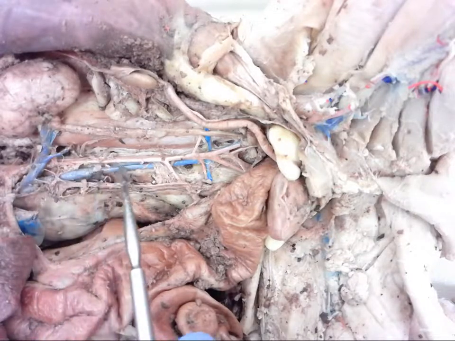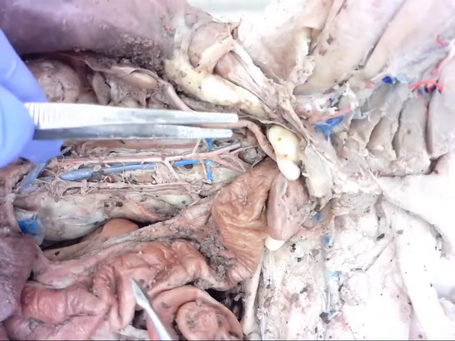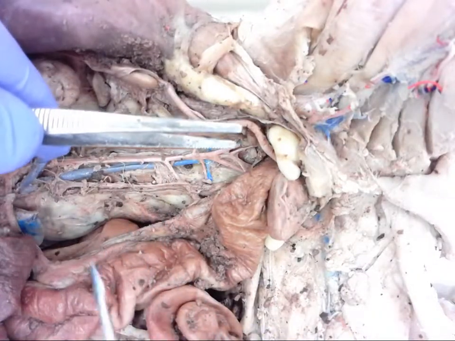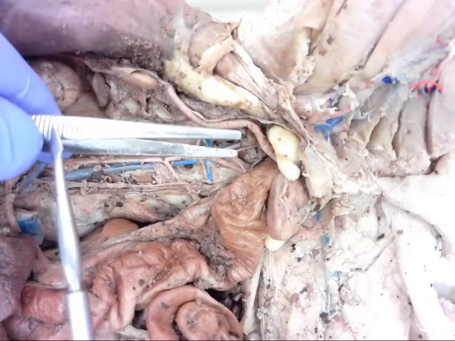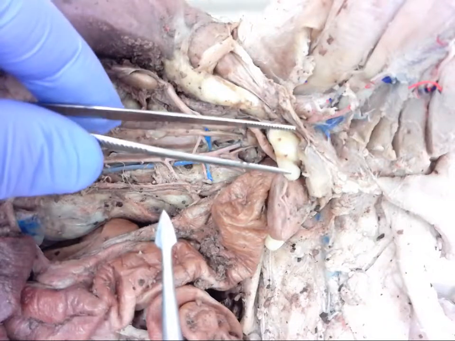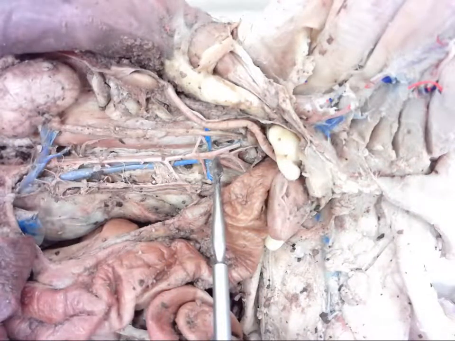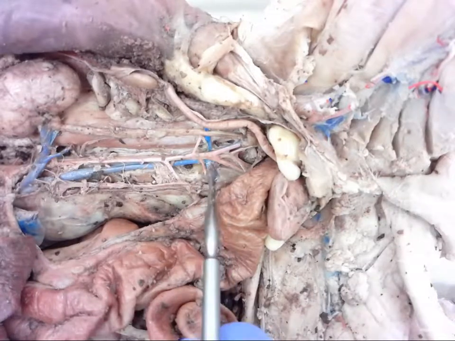And then as you get further down, they sort of rotate on top of each other. I'll use my forceps as an example here: you have the inferior vena cava on top, and then as they go through the abdominal area, they're going to rotate, and your aorta is going to be on top, as you see right here. Okay, this is going to come back up.